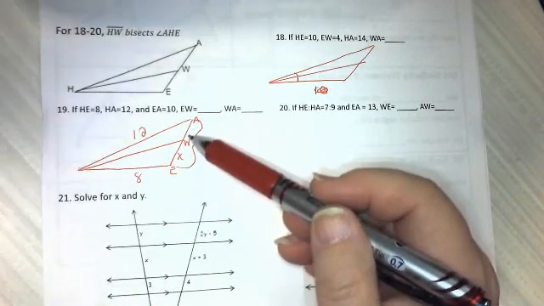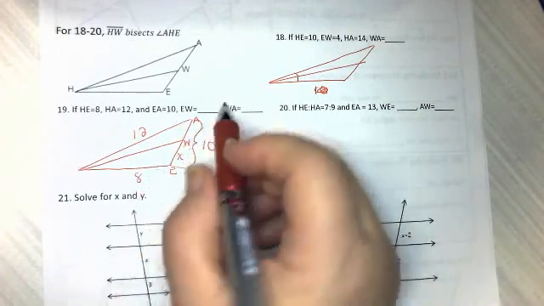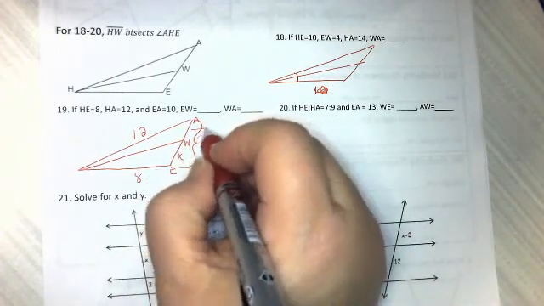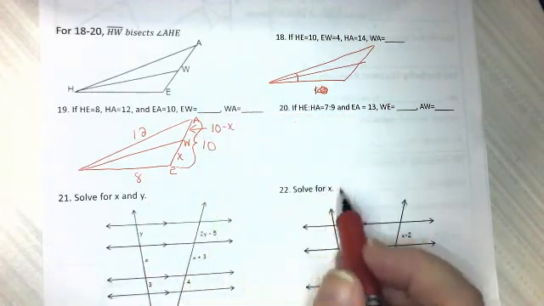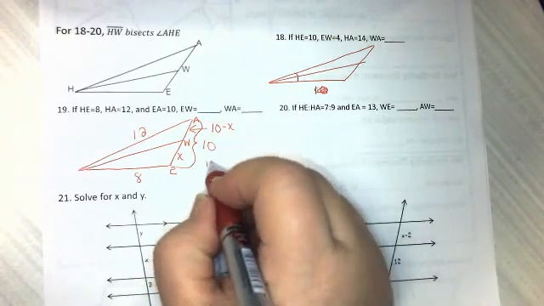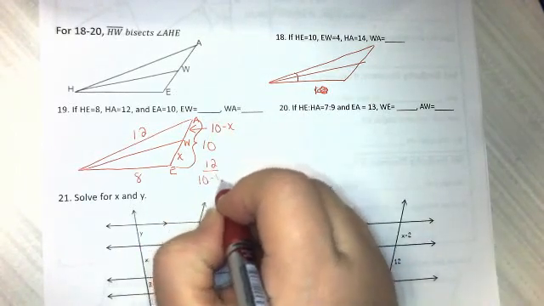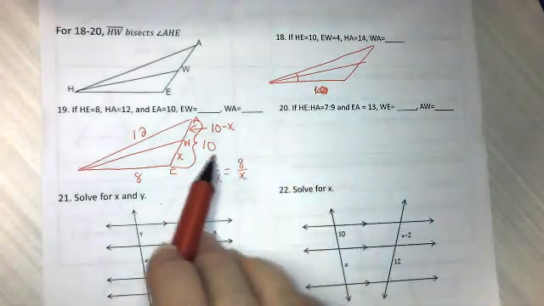Don't say y, because I don't want to introduce a new variable. I'm just going to use what I have here. If EW is X, I'm going to call AW 10 minus X. And then I can set up my proportion. 12 to 10 minus X equals 8 to X. And I'll solve it that way.